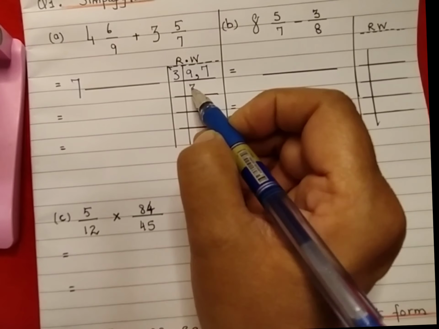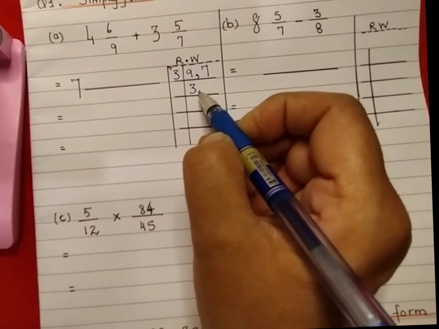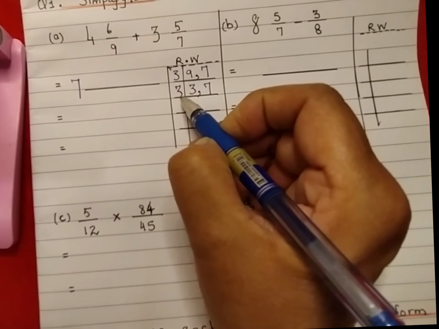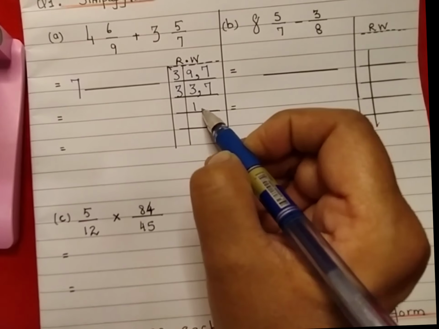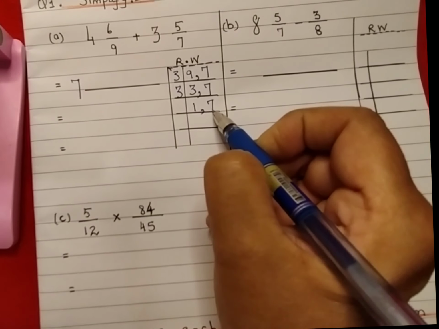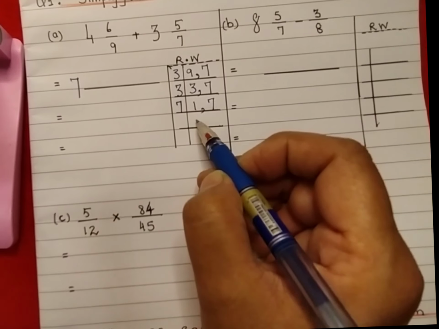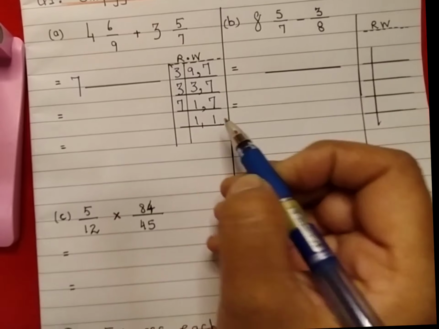Okay, I'm going to write down 3 here. 3 times 3 is 9, and I'm going to put a comma and I'll just write 7 here. Then again 3 times 1 is 3, and we're going to bring this 7 down, and then we have another prime number, that's the last one. 7 ones are 7.